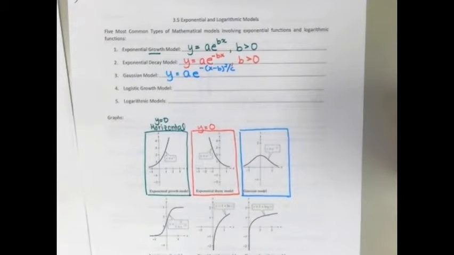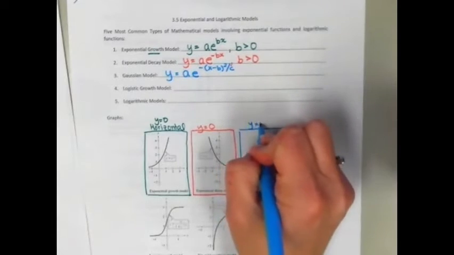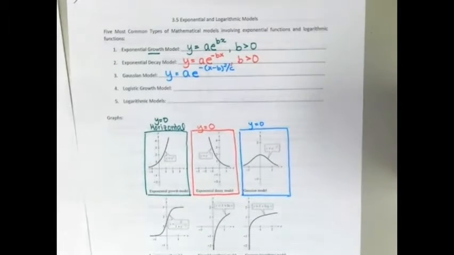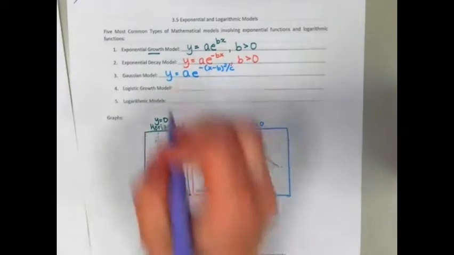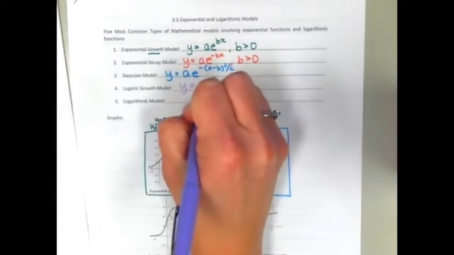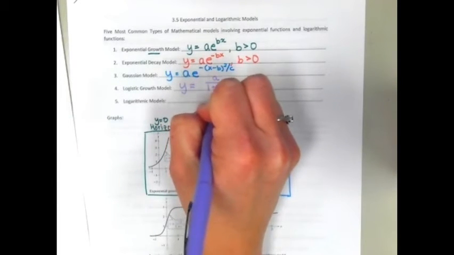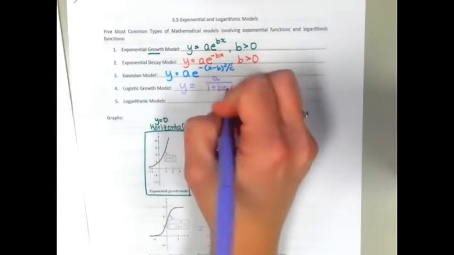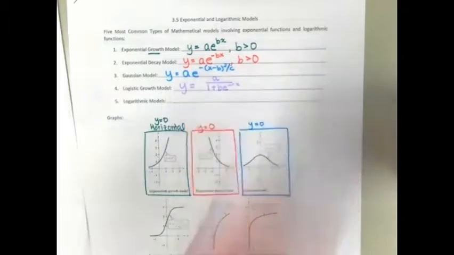And again, horizontal asymptote at y equals 0. Okay. The logistic growth model, okay, is y equals a over 1 plus b times e to the negative rx power.